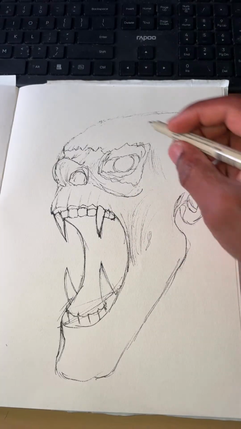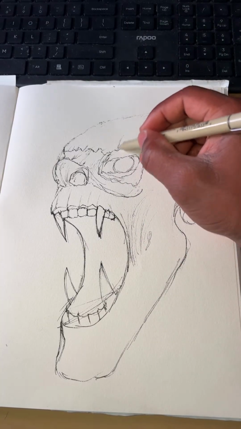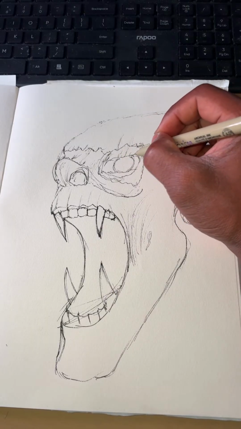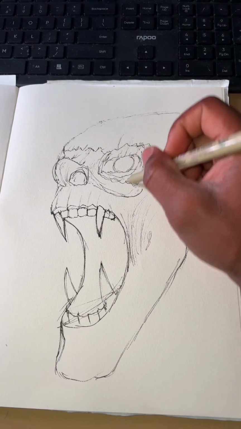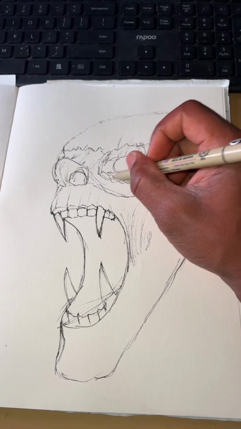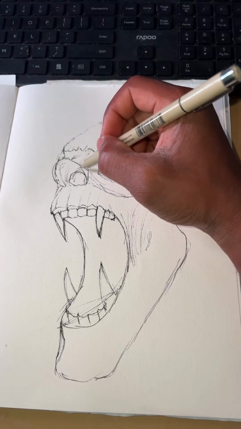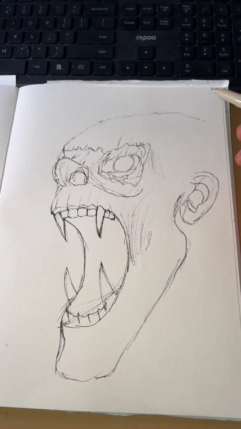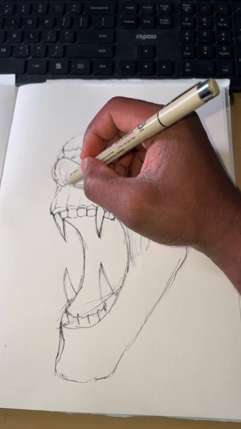So I have this. I have this as well. There's a lot of detail and wrinkles around his face, all over this place, and his nose. Right, his nose. I have to do something about his nose. This area.